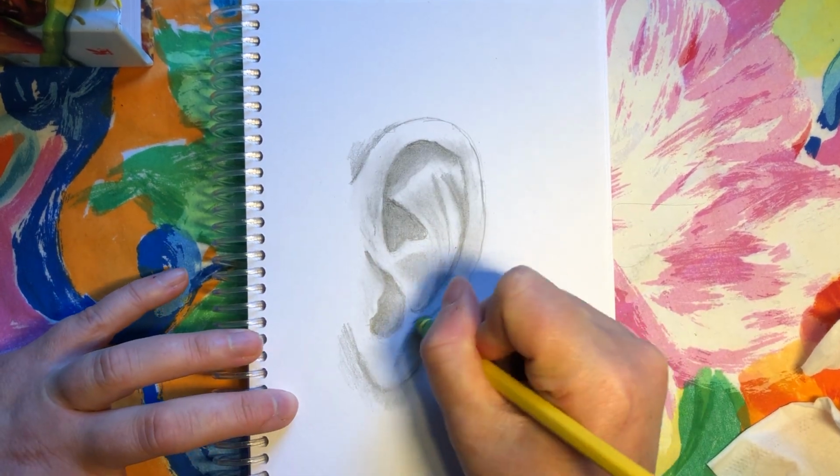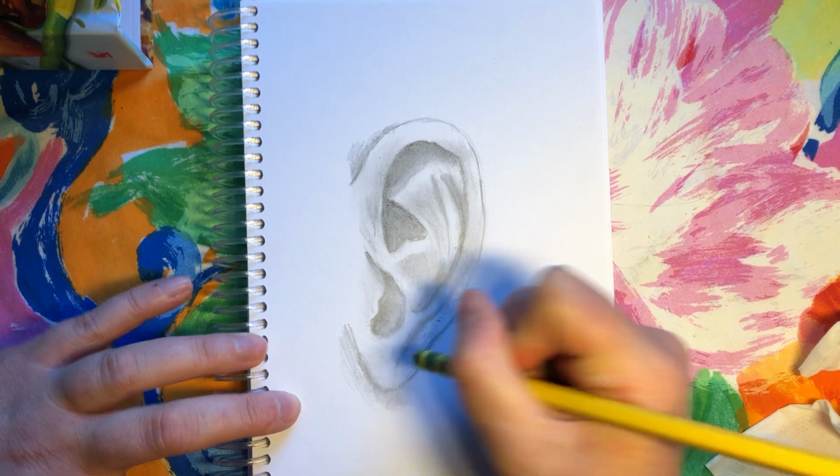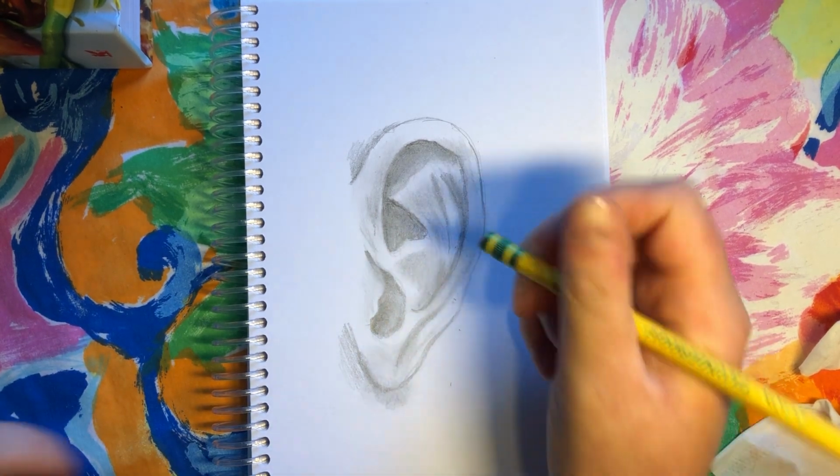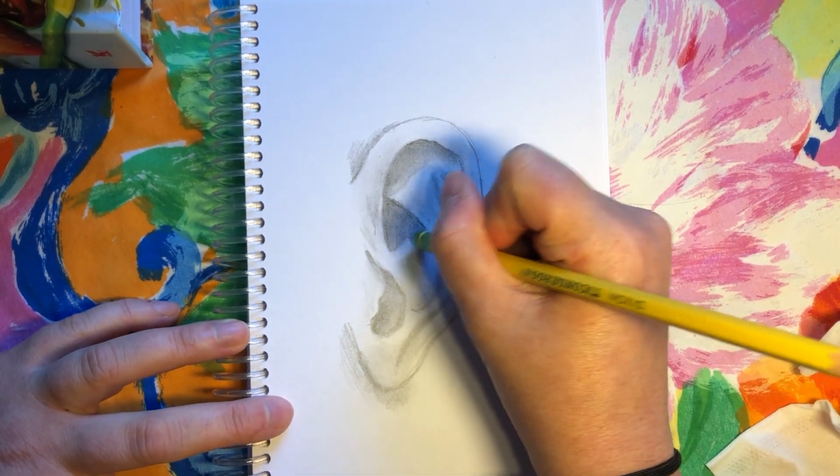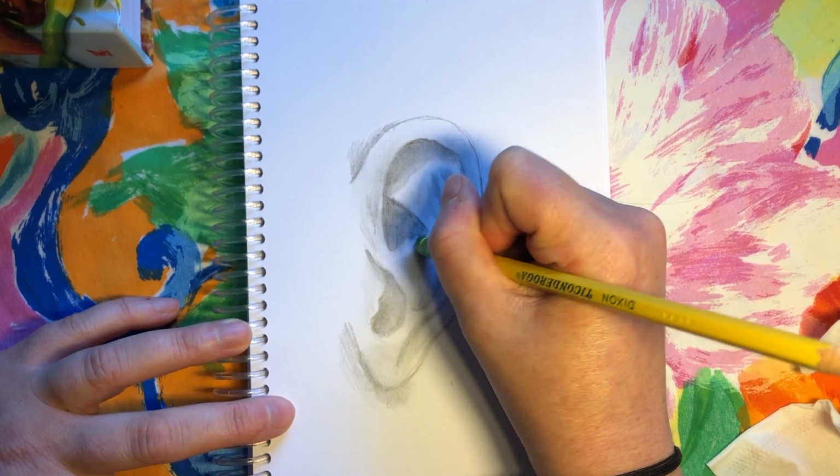Anywhere you see a really bright highlight, use your eraser and pull those out. We should see a lot of them throughout this drawing.